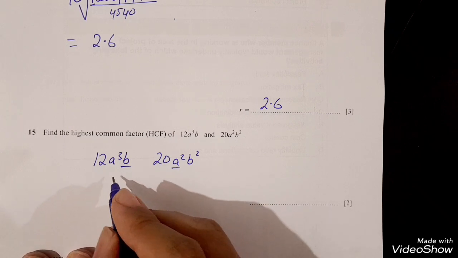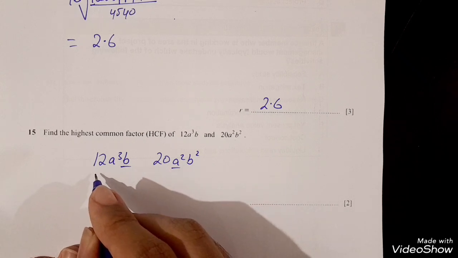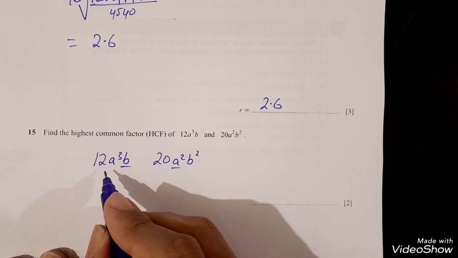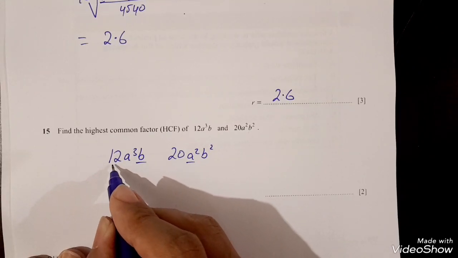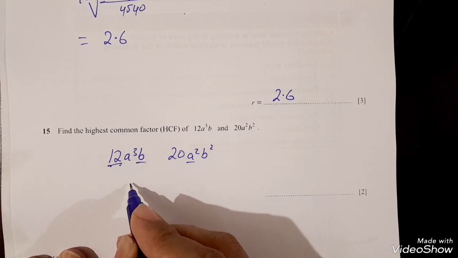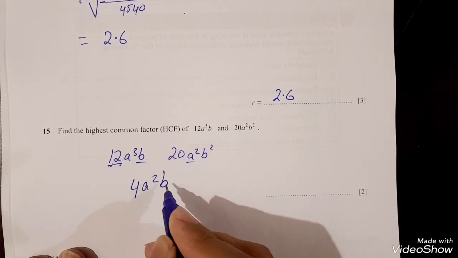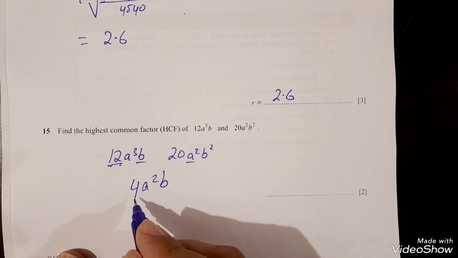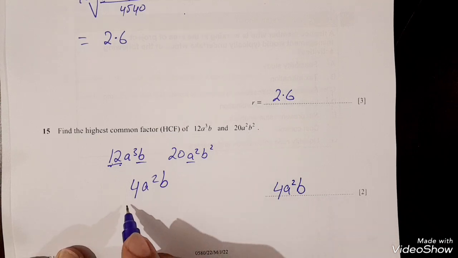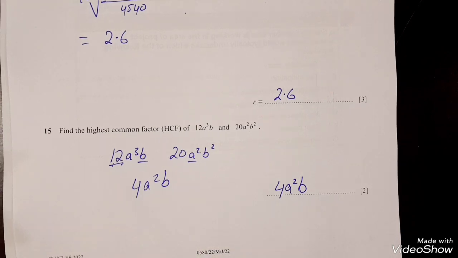So a square and b, and in both the numbers are multiples of 2, 4. So we will write, instead of 4 we will write 2, instead of 2 we will write 4, my bad. So we will write 4a square and b. So the answer will be 4a square b. Just got confused with this question. So 4a square b will be the final answer for this.